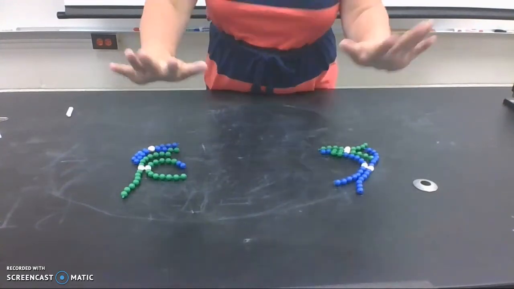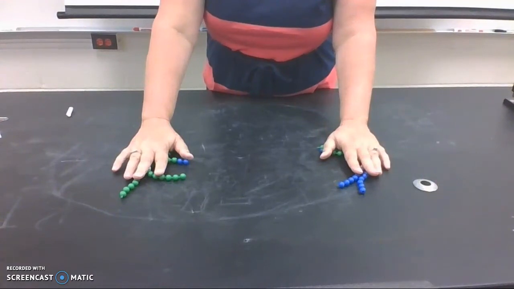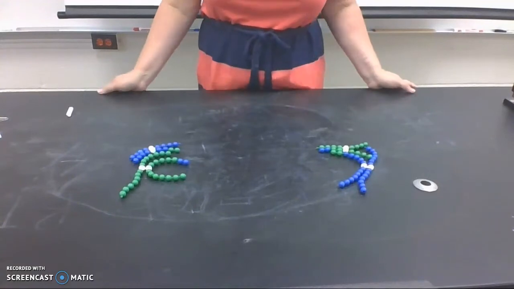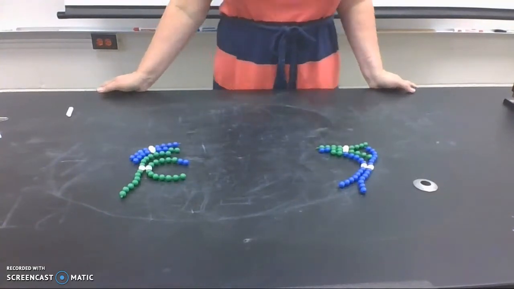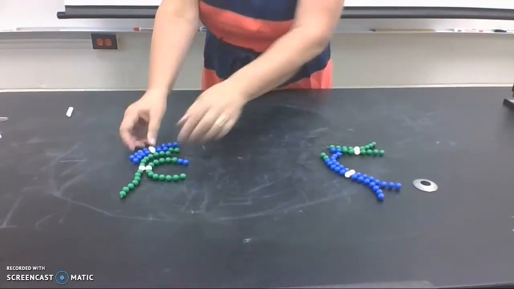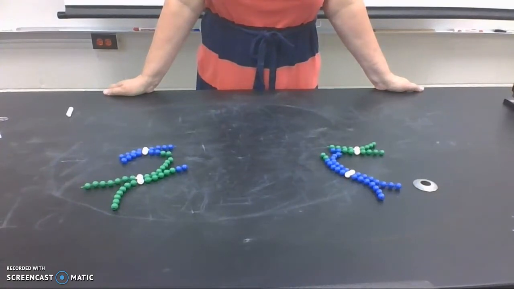In meiosis 2, we have 2 daughter cells with only 2 sets of chromosomes. So the parent had 4, now we have the haploid number, which is 2. So what's going to happen is prophase 2. The chromosomes are visible, basically. The spindle starts appearing.